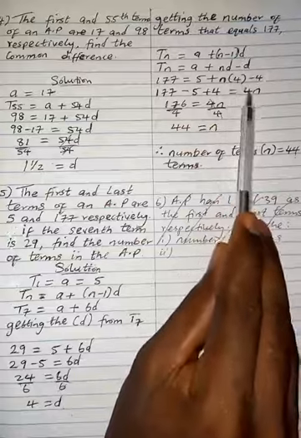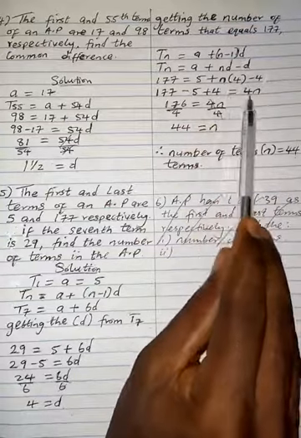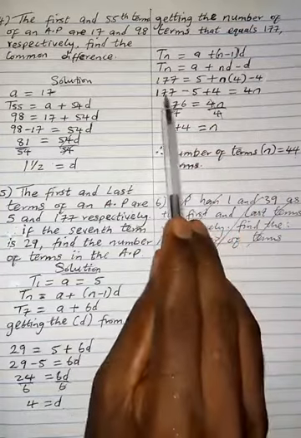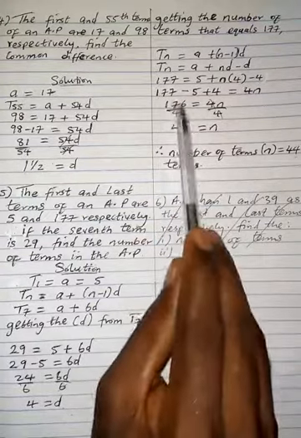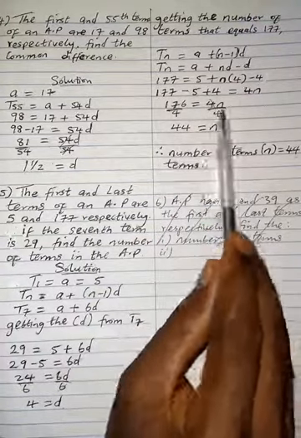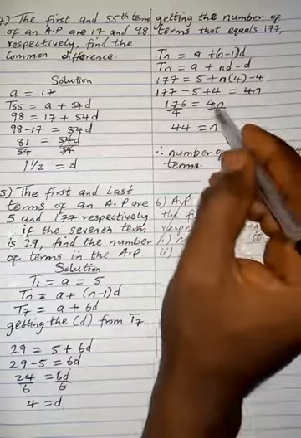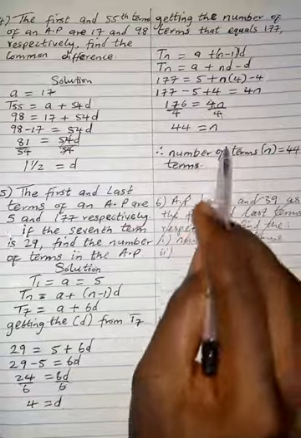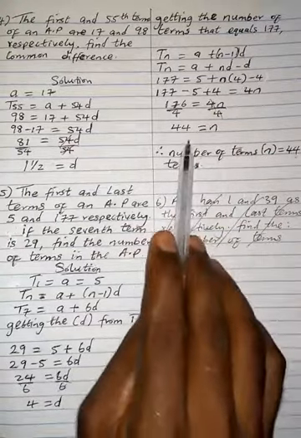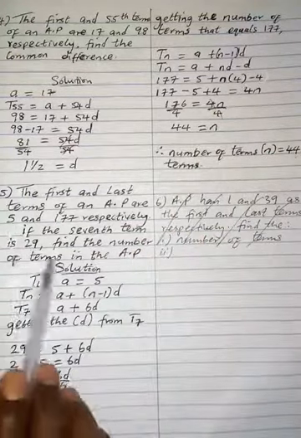So I have my n alone here. n times 4, of course, is 4n. Now 177 minus 5 plus 4 gives me 176 equals 4n. For me to get n, I have to divide both sides by 4. And 176 divided by 4 will give me 44. That means n, the number of terms that will give me 177.